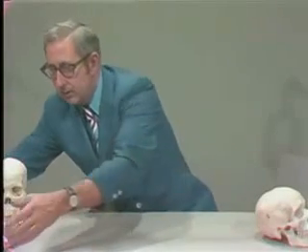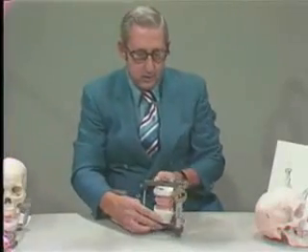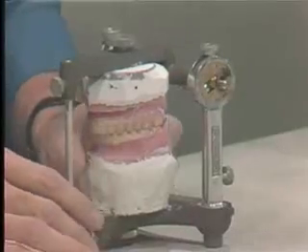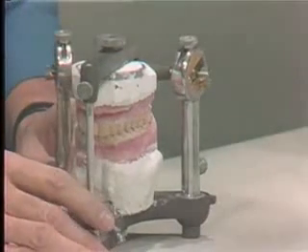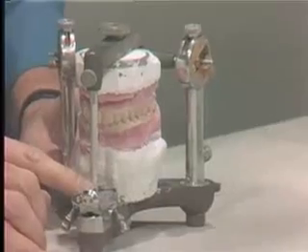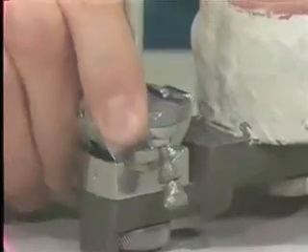Now the next articulator that we would like to go to is one that is referred to as a semi-adjustable articulator, which is the one that you will be using. It's the Hanau articulator. There are several things that we'd like to point out about this articulator. You can adjust the incisal guidance by loosening the screw in the bottom, so you have some adjustment to the incisal guidance and such.